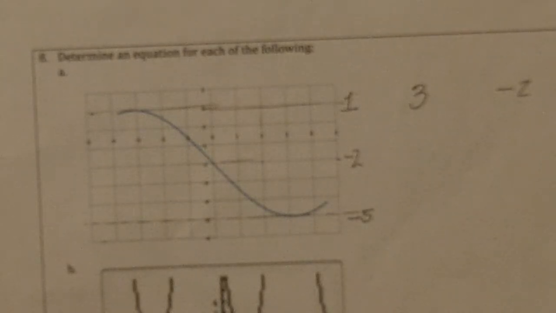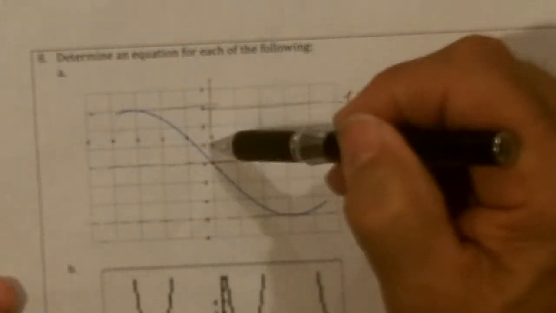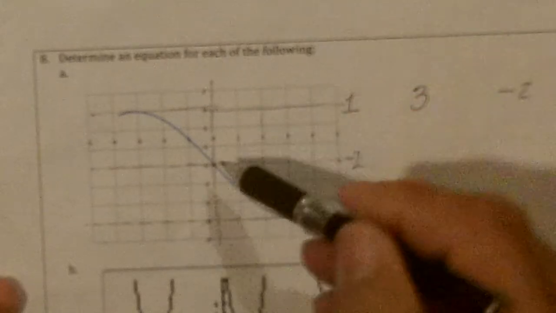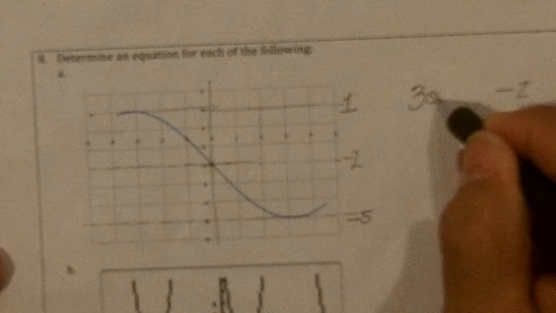And now I have to decide whether I'm going to do sine or cosine. I'm going to look at the center line, and I see right away that it crosses right on the center line on the y-axis at -2. The curve that crosses through the origin or on the center line is the sine, so the easiest would have been to do the sine.